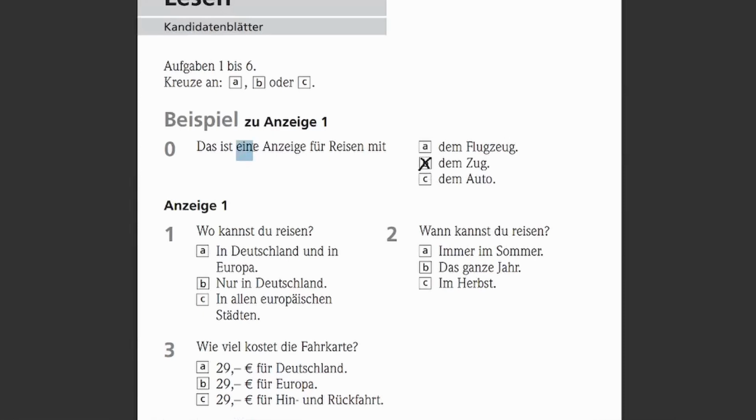Das ist eine Anzeige für Reisen mit. So the question is whether this is an advertisement for travel, and is it to travel with a train or auto or flight? So we have to find out what advertisement it is. Note it. Wo kannst du reisen? So where exactly?